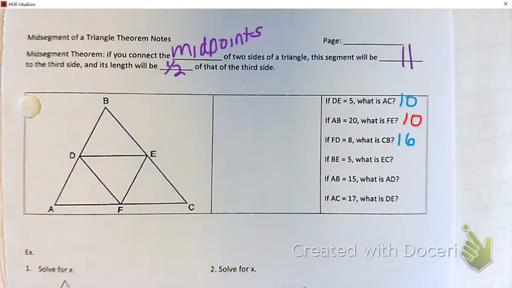All right, next. It says BE is 5, and it says, what is EC? 5. So I told you that E was a midpoint, right? Since E is a midpoint, that just means that those two segments separately are the same amount. So it's 5.